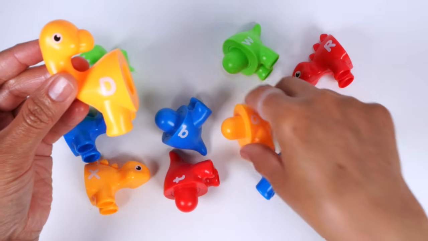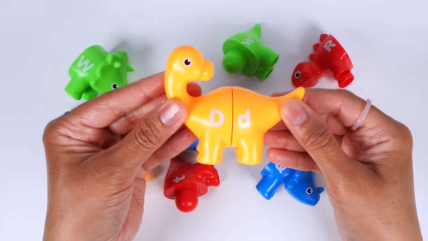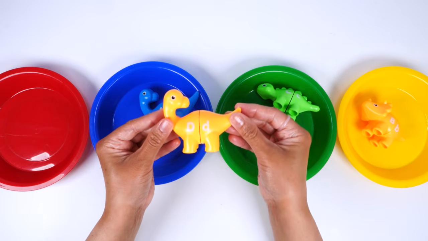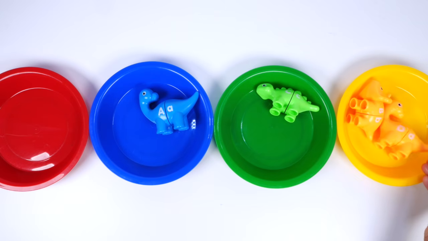What comes after C? Big letter D, little d. Yellow brontosaurus, yellow bowl. Now we have two yellow dinosaurs.